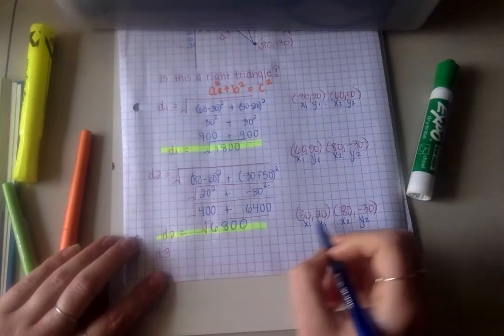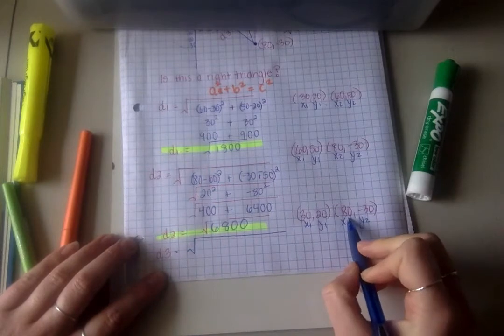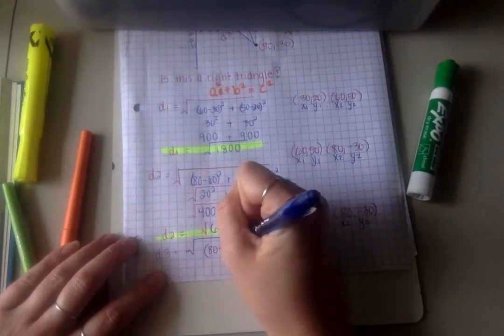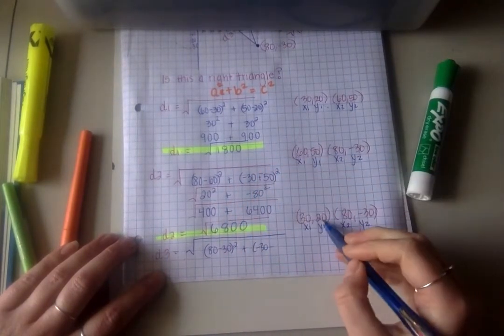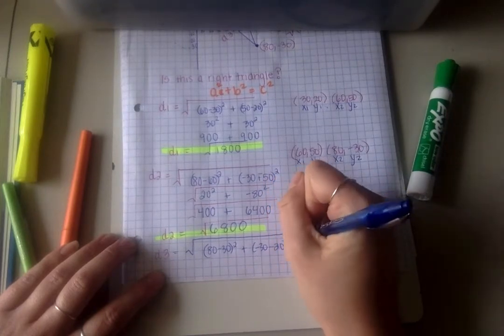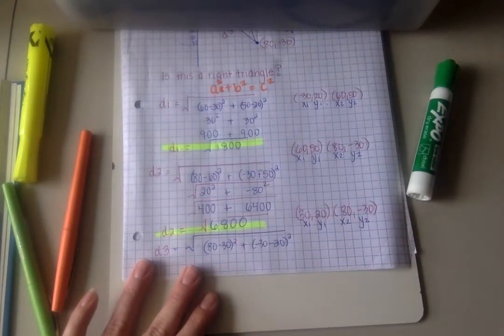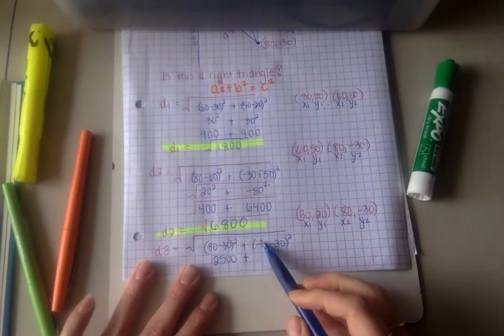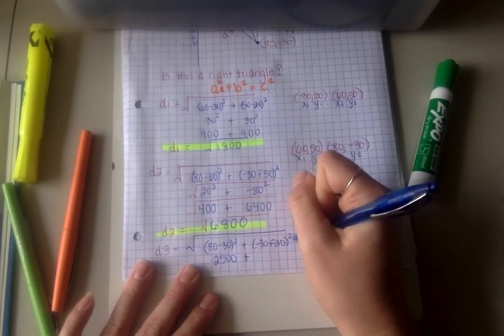My distance will equal the square root of x2 minus x1, 80 minus 30, squared, plus negative 30 minus 20 squared. Let's simplify. 80 minus 30 is 50, so I get 50 squared. 50 times 50 is 2,500. Plus, well, negative 30 minus 20, stay, change, that's a negative 50 squared.